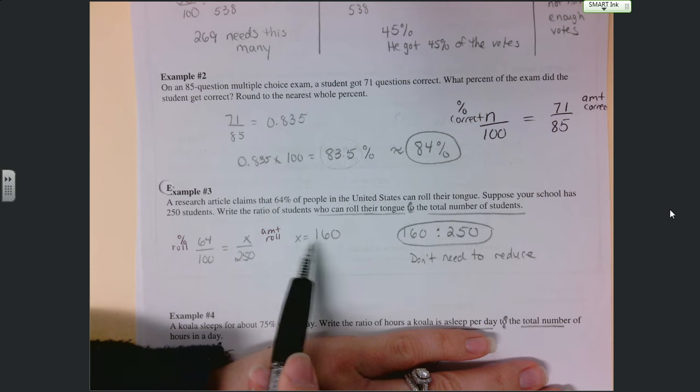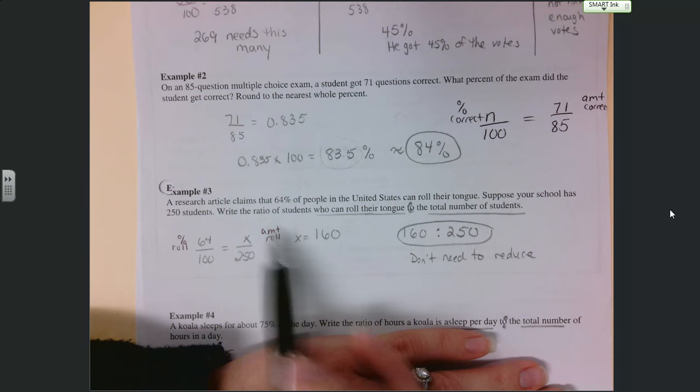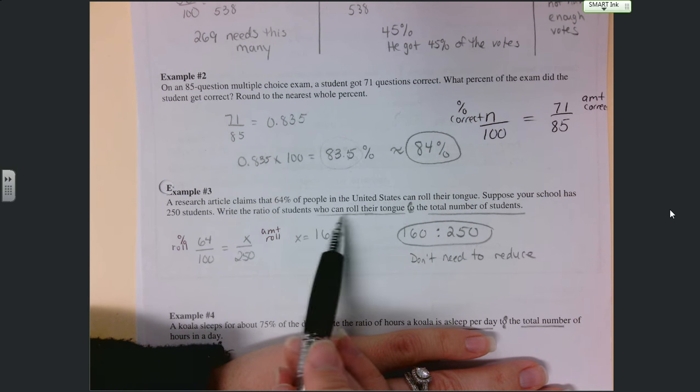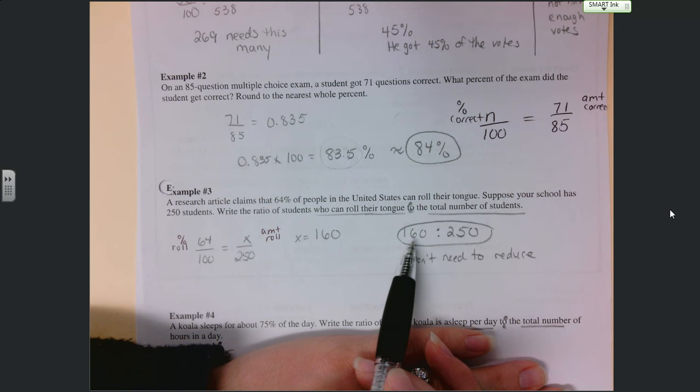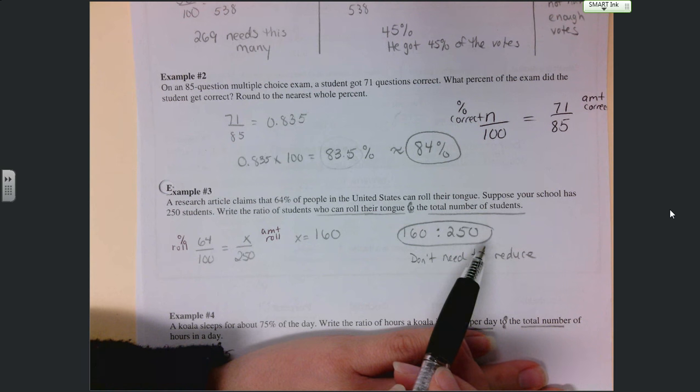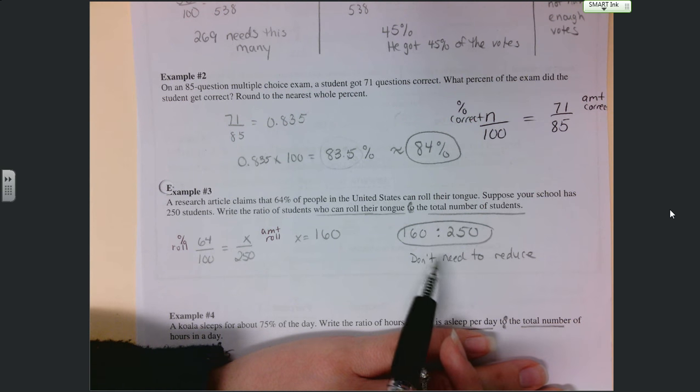And I get my answer of 160. They say they want us to now write the ratio of students who can roll their tongue to the number of students. And it's 160 to 250 students. You do not need to reduce this.